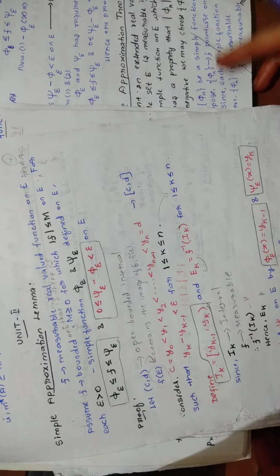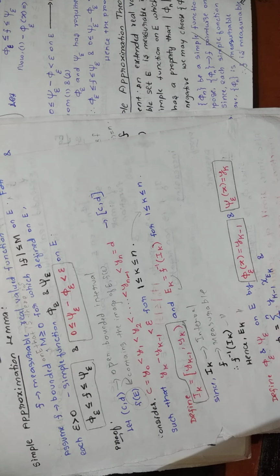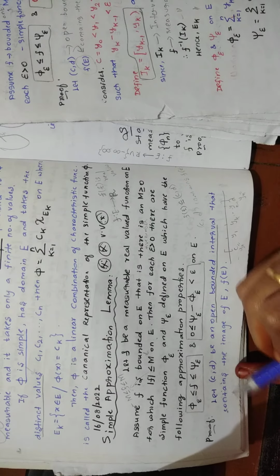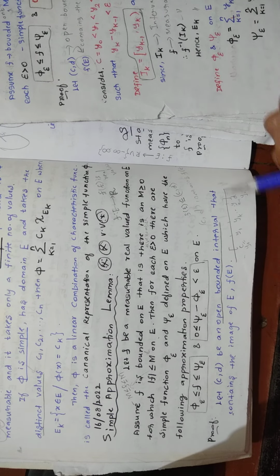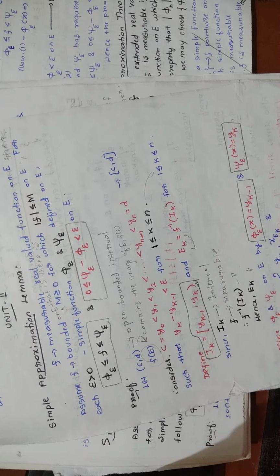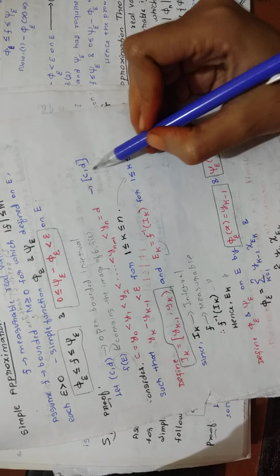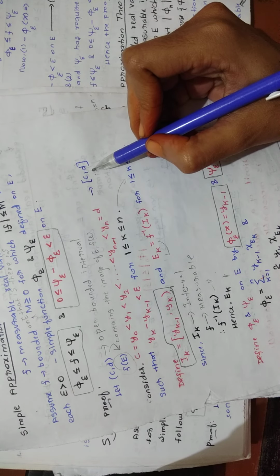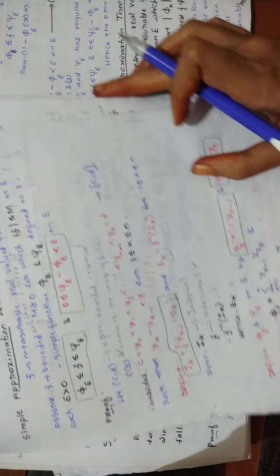Now let's pass on to the proof of this lemma. You are taking an open interval c comma d, an open bounded interval that contains the image of E, that is f of E. In the next line, you are considering the closed interval c comma d, and you are going to partition this interval.